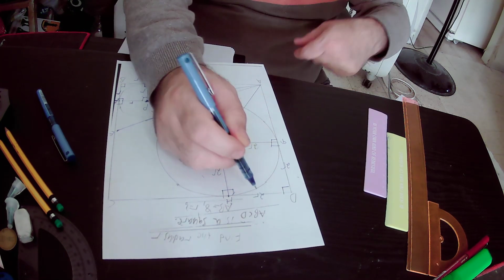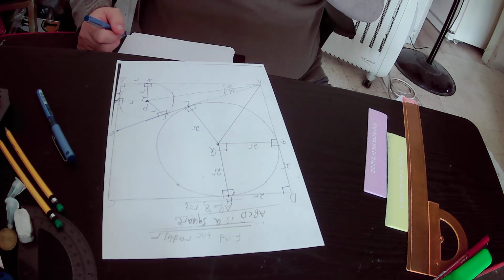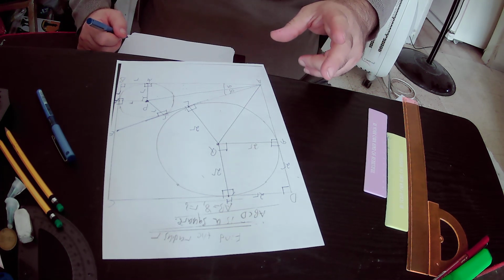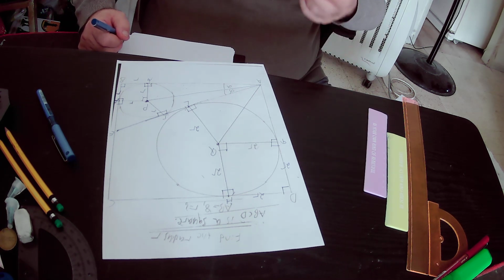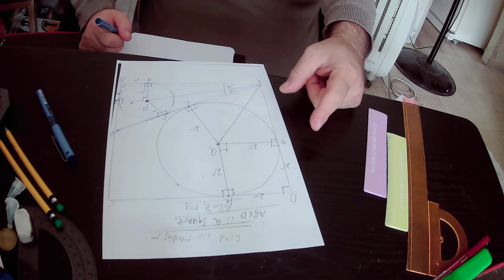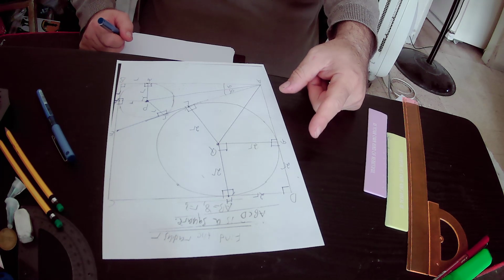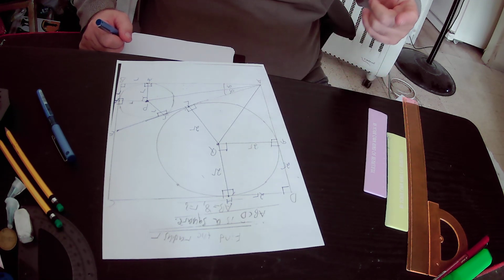So we actually found out that the shape DHGQ is not only a rectangle, but a square, because it has four right angles, each of them 90 degrees, and it has four sides that are equal to each other, that is to say they are equal to 2R.